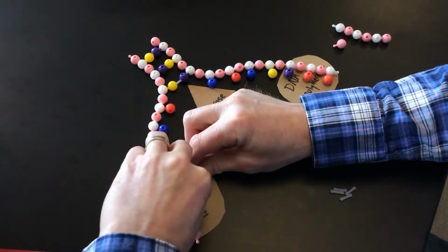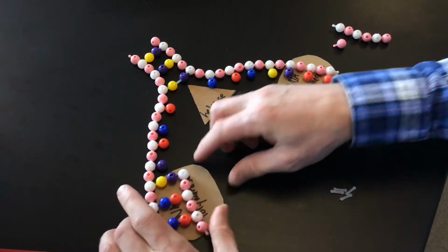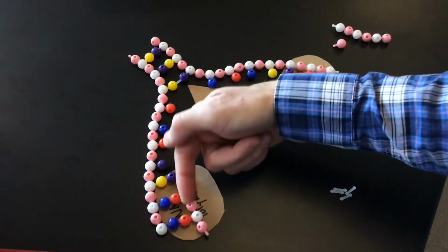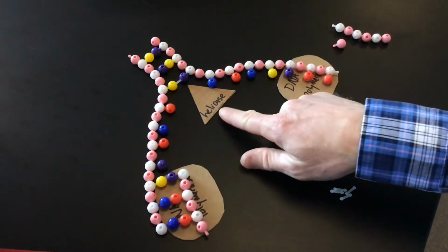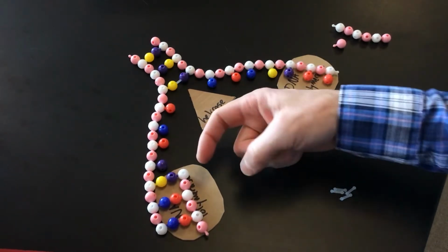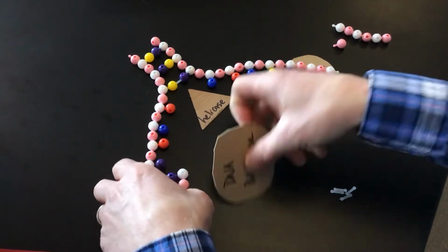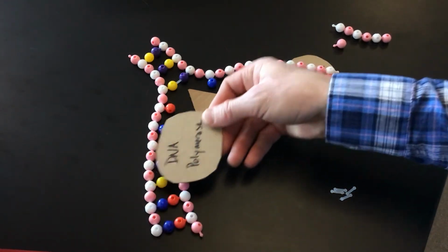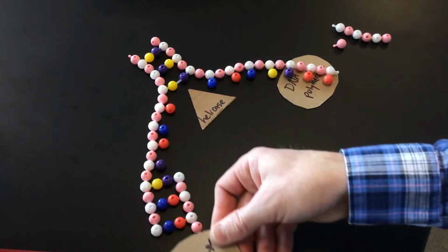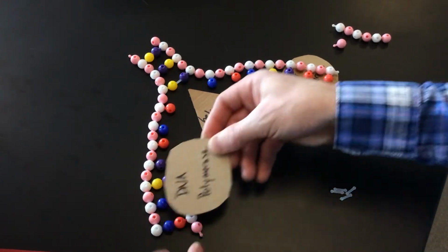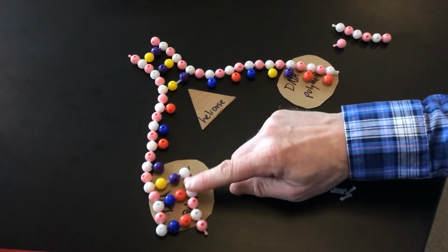Okay, so this strand is done, and then this strand is going to be built in this direction. Now here's the replication fork, here's the helicase enzyme. And so this polymerase enzyme is going to hop on at a primer, and it's going to move in this direction away from the replication fork. What that means is that this is going to be the lagging strand, okay?